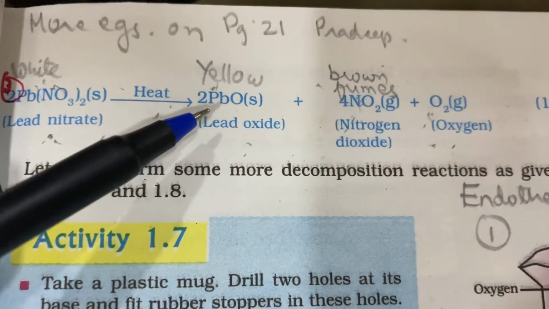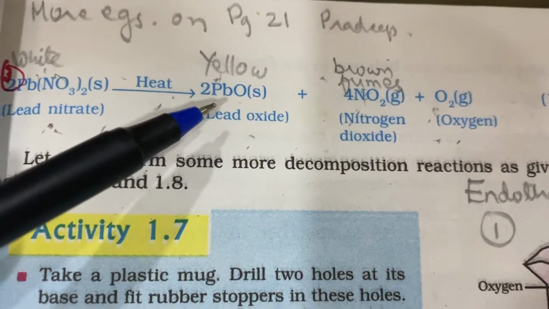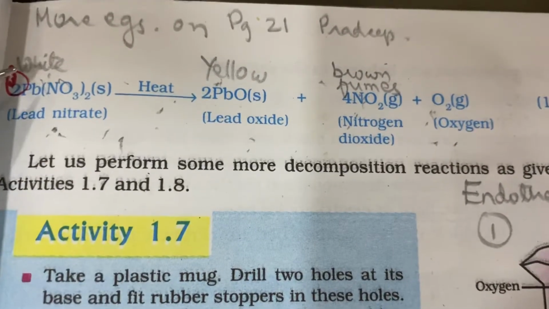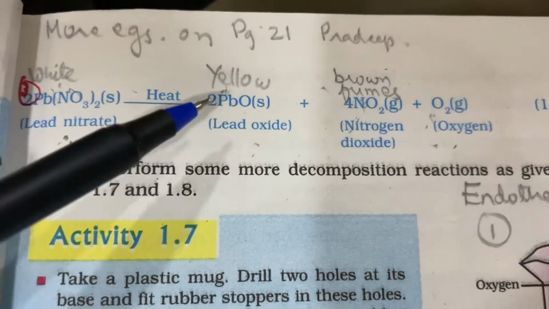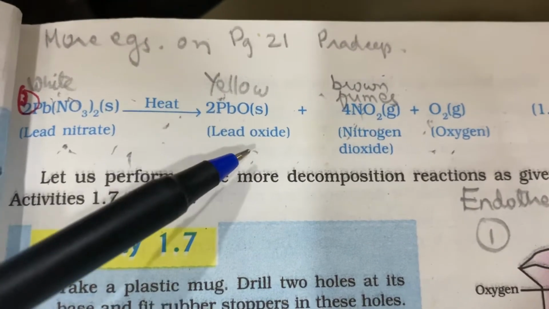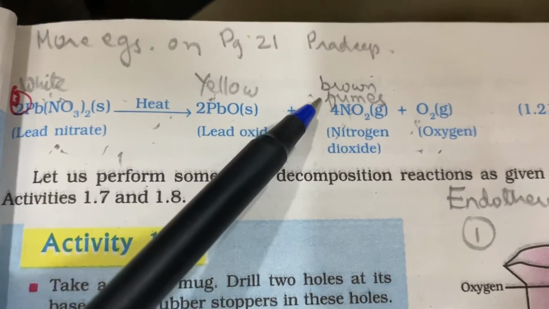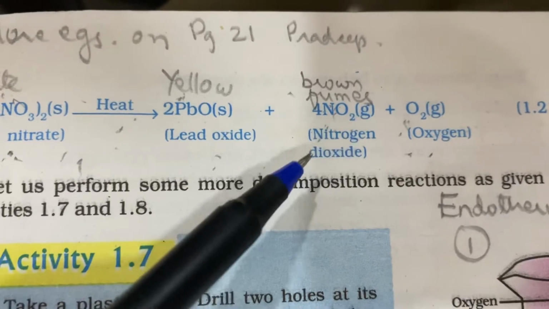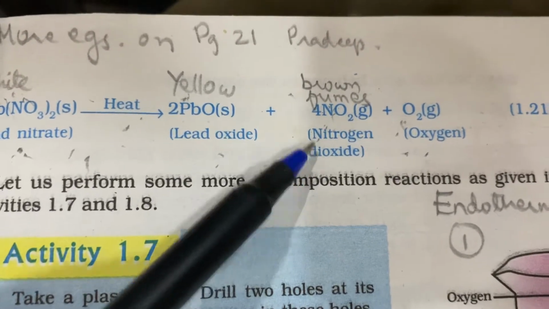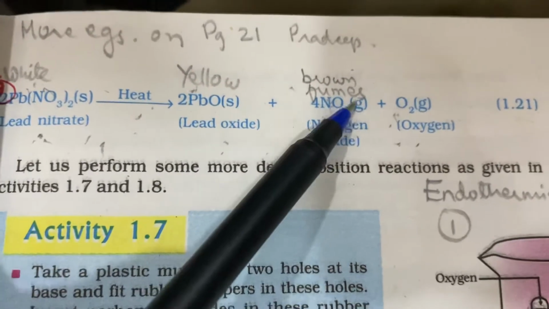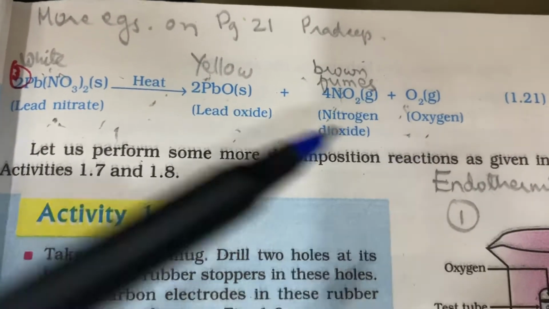Students, many of you have written yellow precipitate, which is not the right answer. It becomes yellow powder. White colored lead nitrate becomes yellow colored lead oxide, PbO. Then we have seen that brown fumes are coming out. These brown fumes are of NO2 gas, so nitrogen dioxide gas is also evolved. So brown fumes we can see, plus oxygen gas is also evolved.